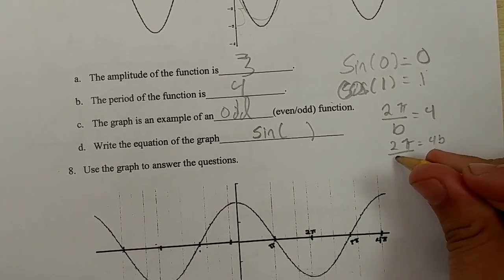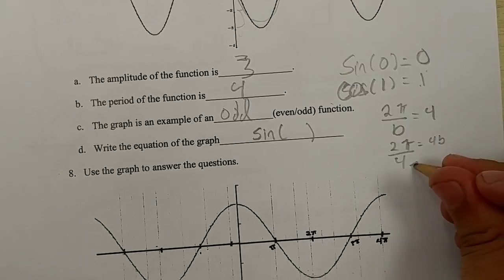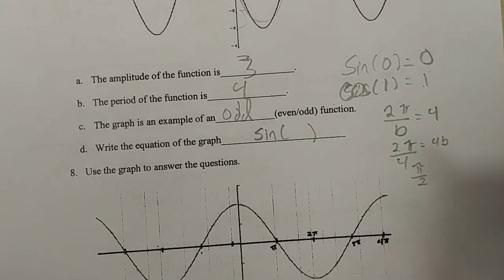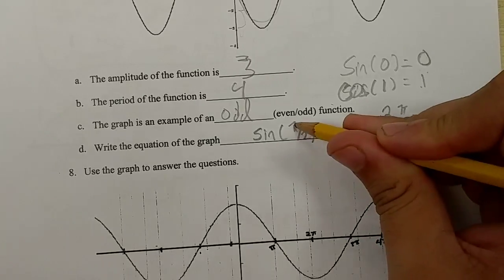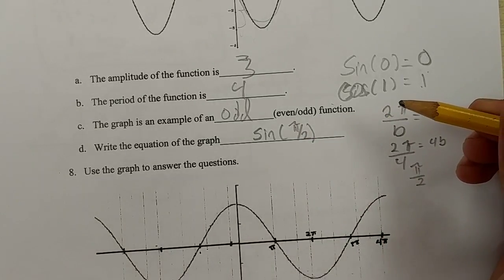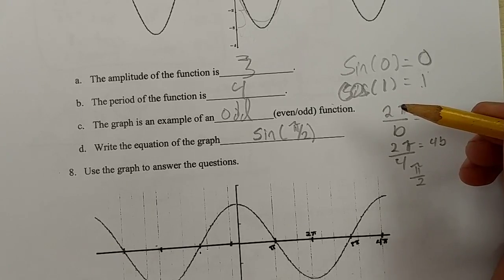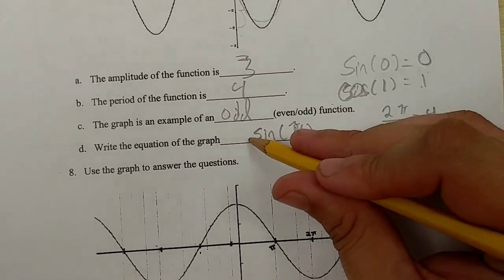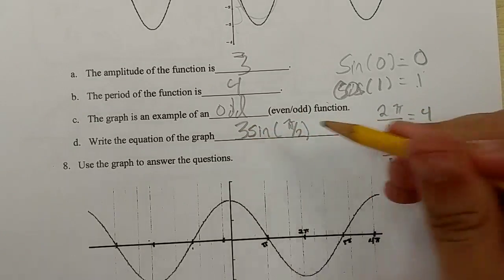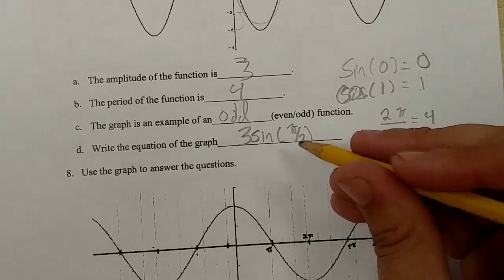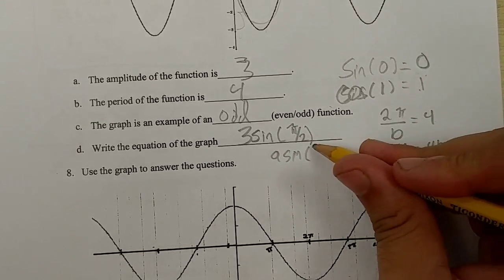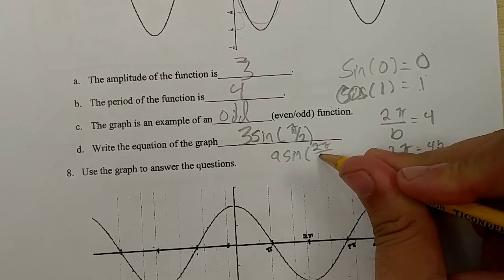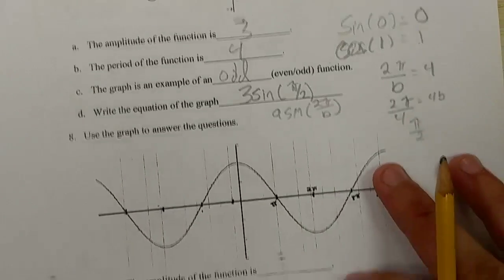So that's going to be 2 pi over 4, which I can reduce to pi over 2. So the inside here is going to be pi over 2. And then the outside here is just going to be the amplitude, which is 3. Oh, this is a trip down memory lane.